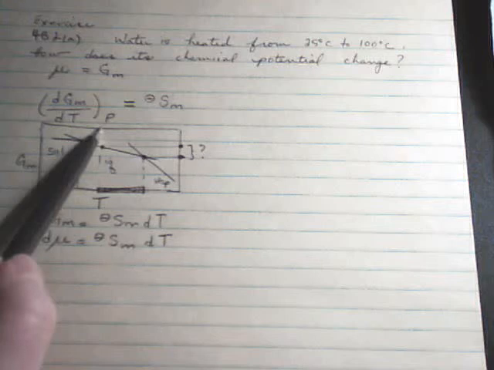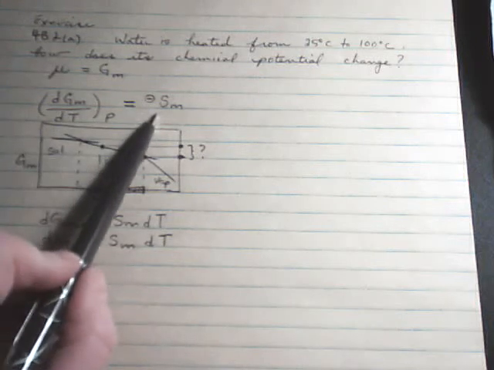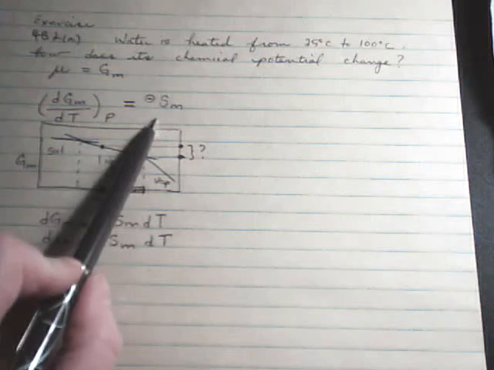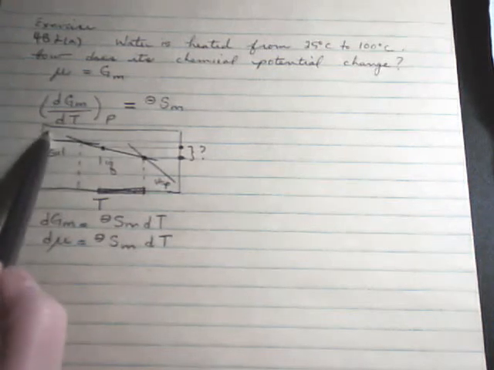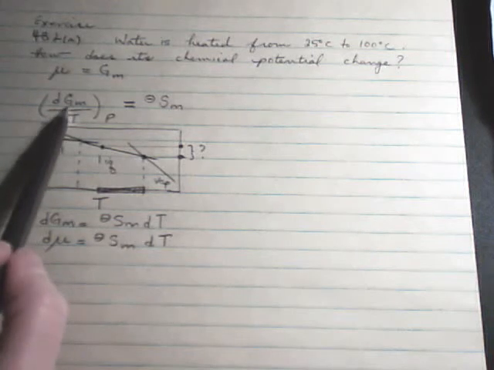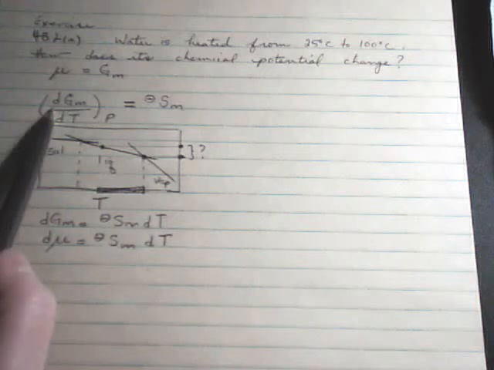I know from previous work that this is equal to minus Sm, and if I have forgotten, that's okay, because I know how to derive that. I would start with G is equal to H minus TS, and then expand that differential to dG is equal to dH minus TdS minus SdT, and then open up the dH and so on.